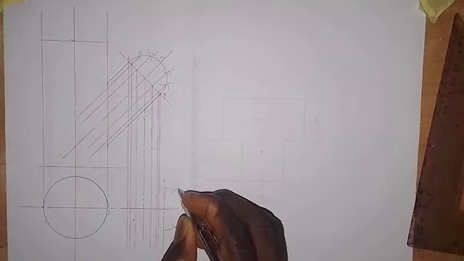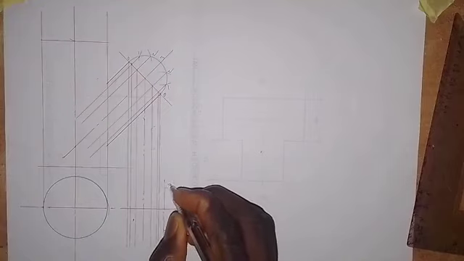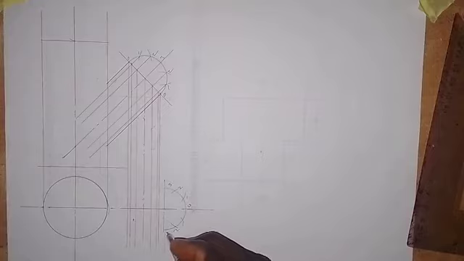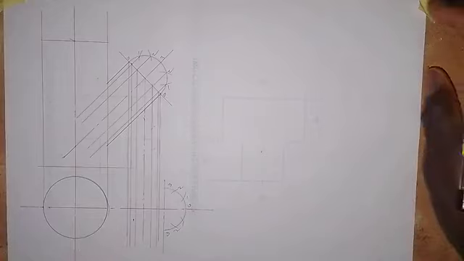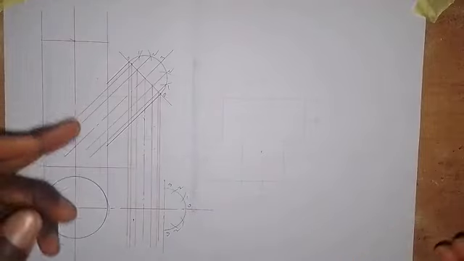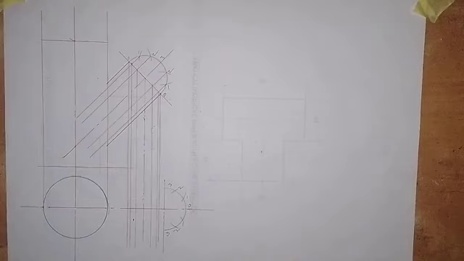So this point now, I will call it 0. So this is 1, this is 2, and this is 3. You have to change the numbering. Then this is 1, this is 2, and this is 3. So you must number them differently. By doing that, that will enable you to get the curve of interpenetration or the curve of intersection on the front elevation.